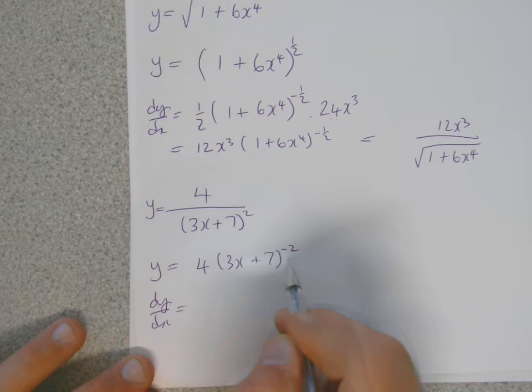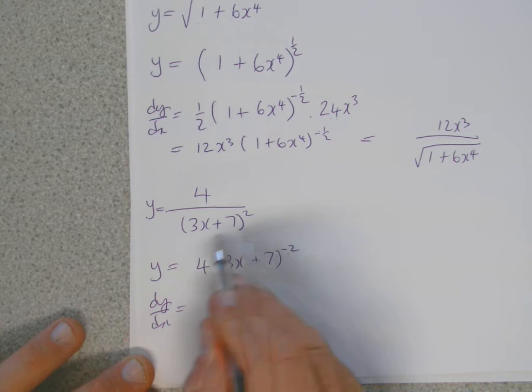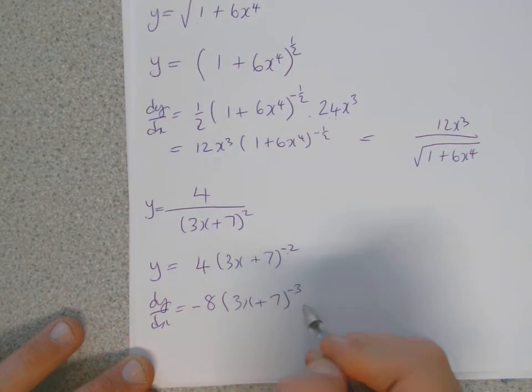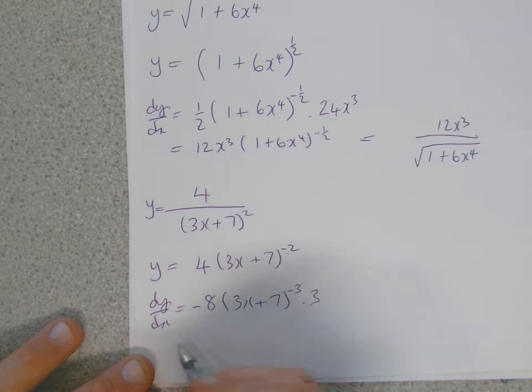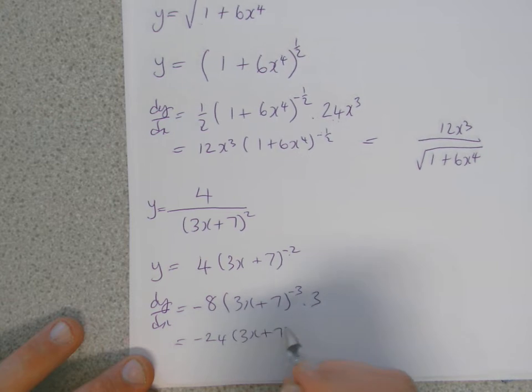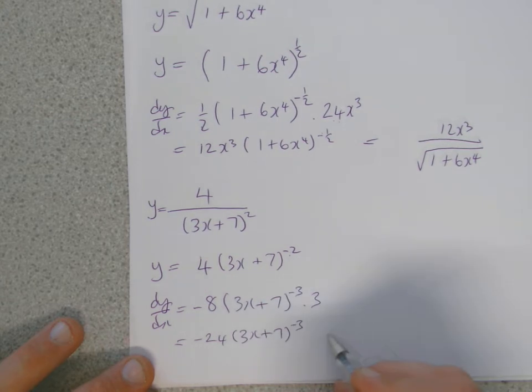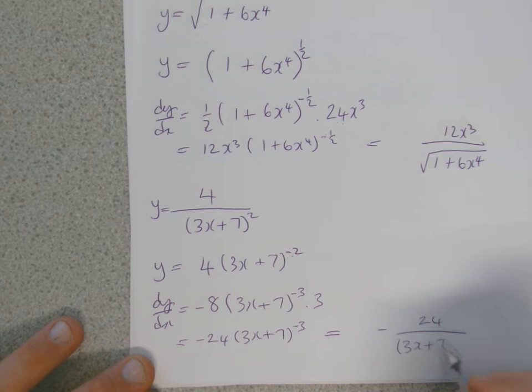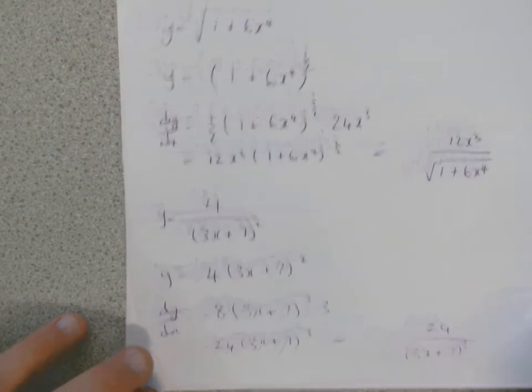So, in this case, the outside function is this bracket, the minus 2. Don't worry about the 4. Minus 2, bring it down, and times it by that 4, so you get minus 8. Take away 1 to that power, so you get minus 3, and then times it by the derivative in there, which is 3. Okay, so bring the 3 to the front, so that'll be minus 24, to the minus 3. And then, as I said before, I would rewrite this to make it nicer, minus in the front, 24, and then take that down, because it's a negative power, so you can put it as a positive power underneath.